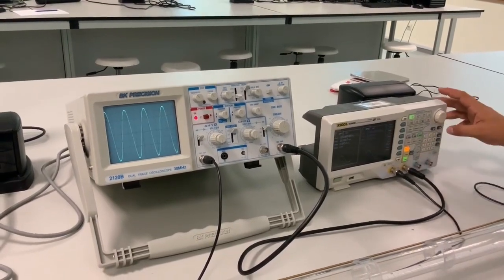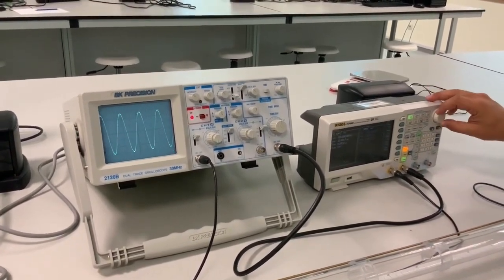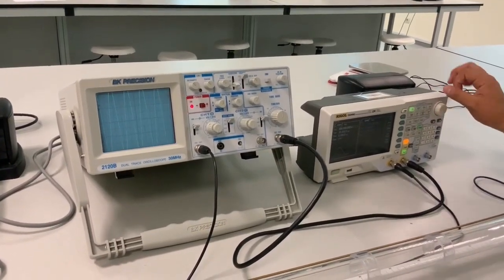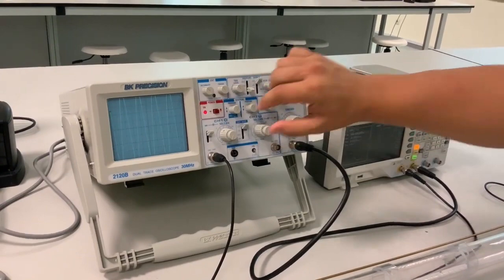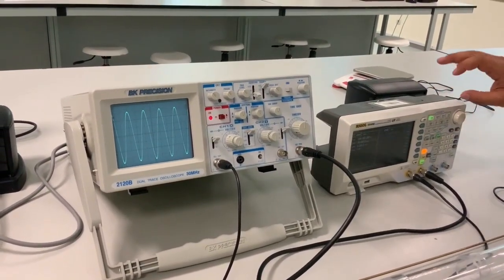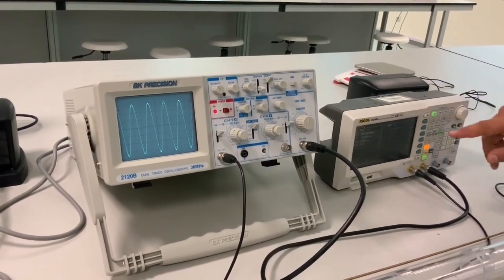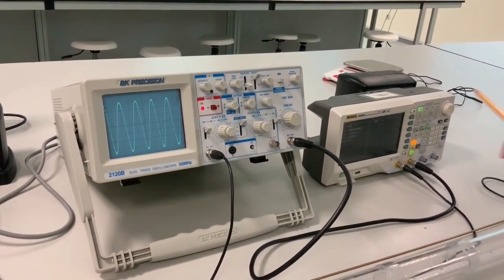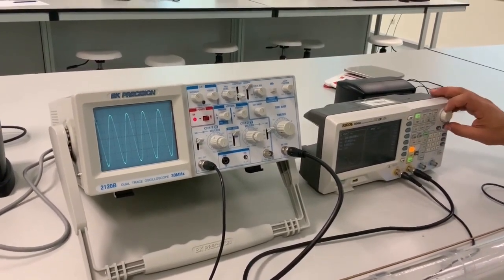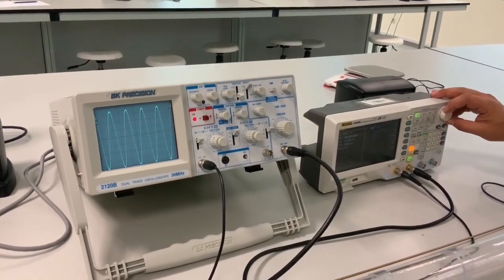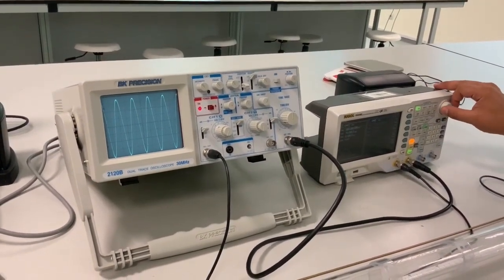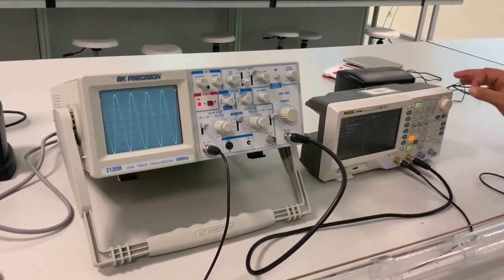Okay, let's go. That's our second maximum. I decreased the amplitude to 10 right now. Oh yeah, it stopped changing.